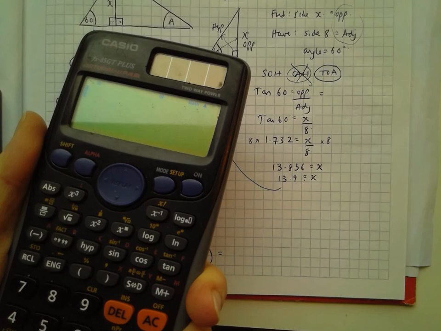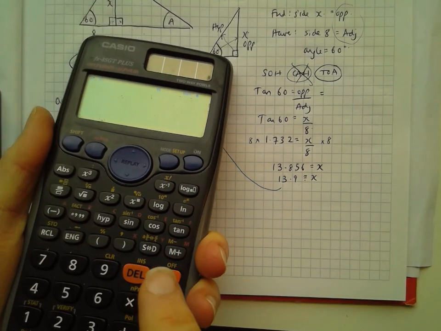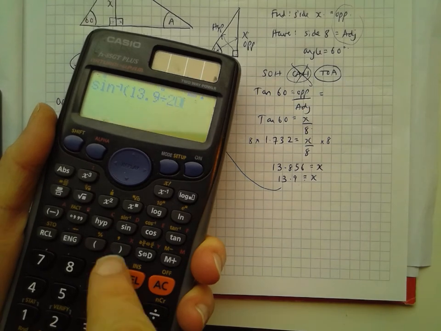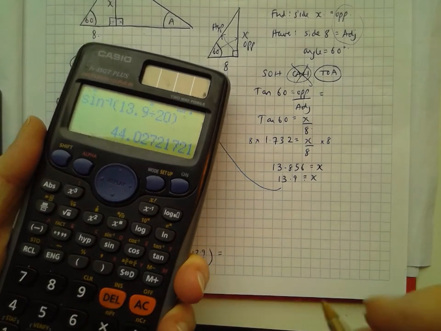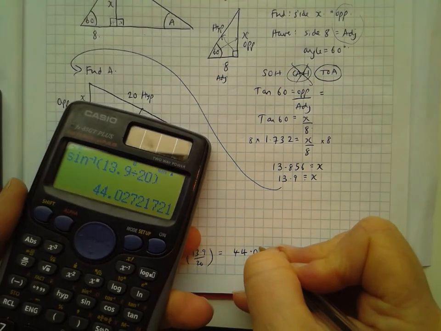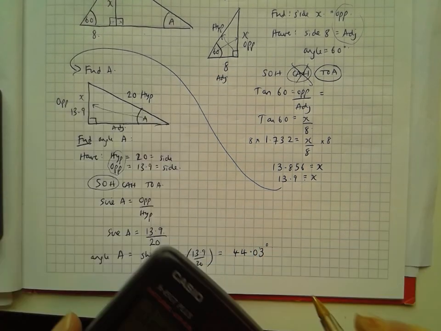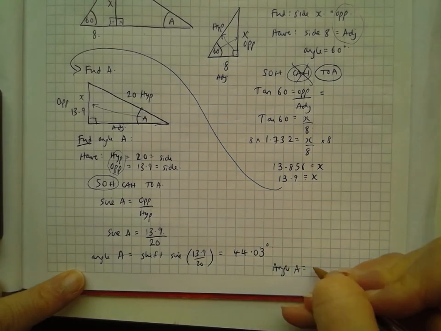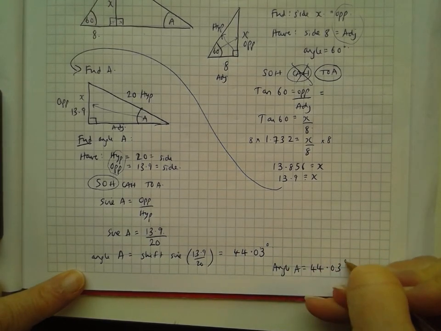Shift sine 13.9 divided by 20 equals 44.027 degrees. So angle A is equal to 44.03 degrees. To the nearest degree, that would be 44 degrees.